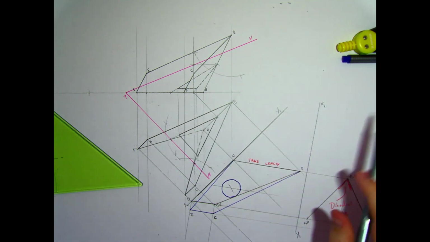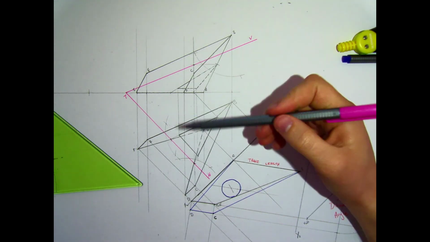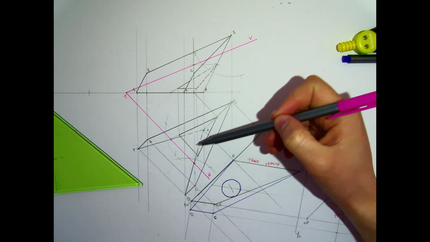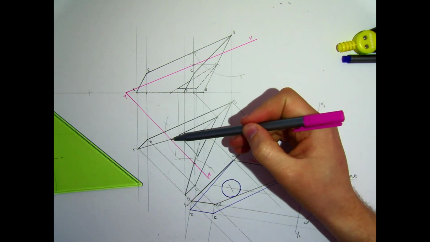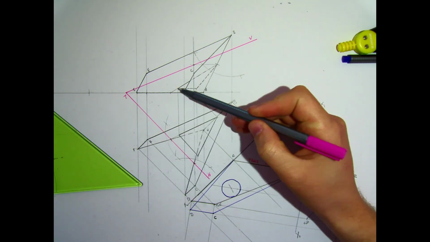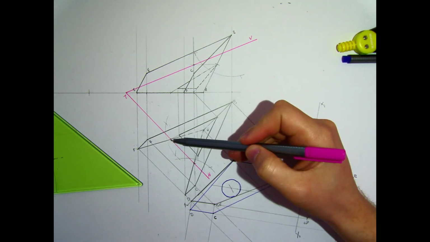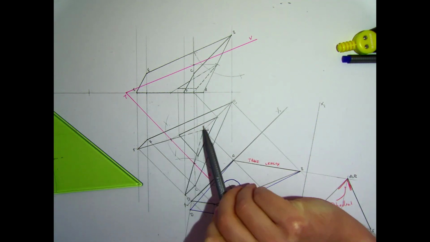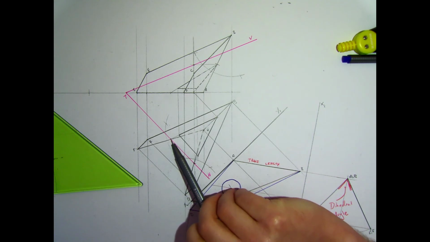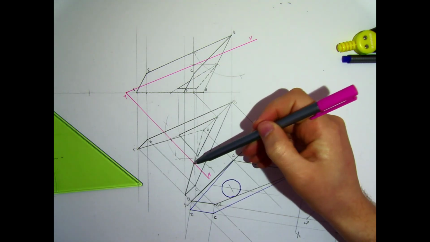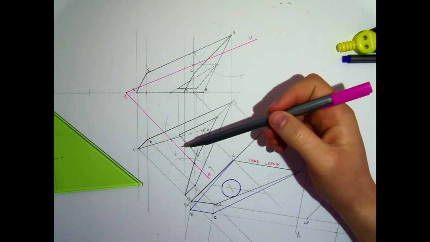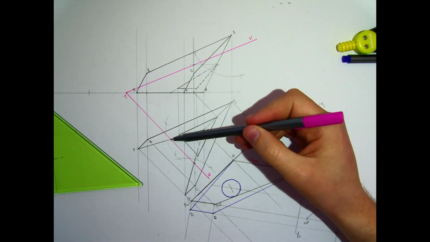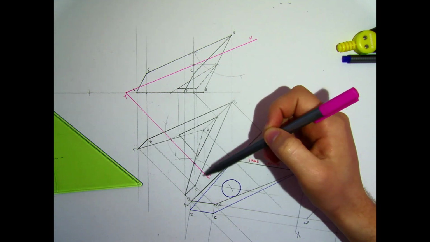So just talking about that once more. The horizontal trace is found by extending the plane, making it longer until such times it intersects with the ground. We can see that up here, and we can also see it down here on plan, because we know that the line AF is sitting on the horizontal plane. So this point and this point are both points on the ground, and if they're on the ground and the oblique plane intersects it, they have to be points on the trace. So that gives us our trace.